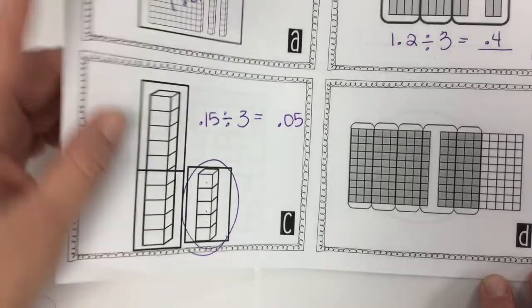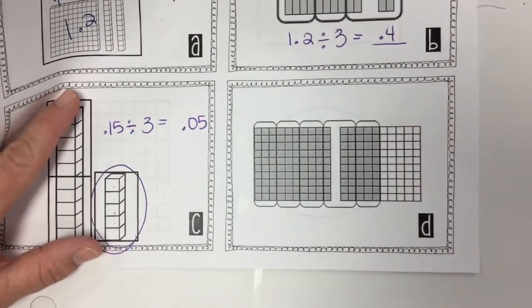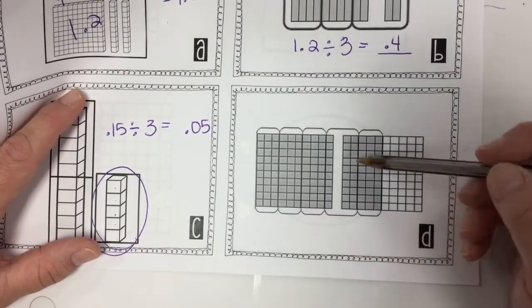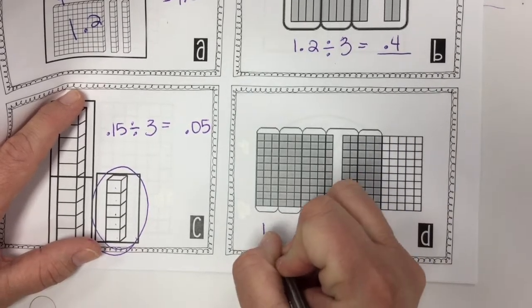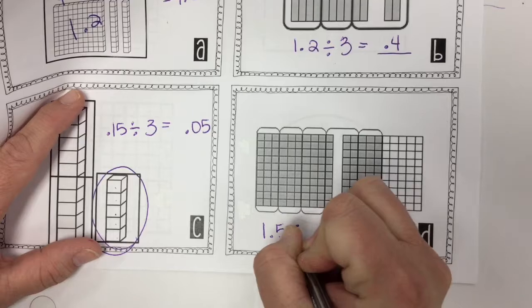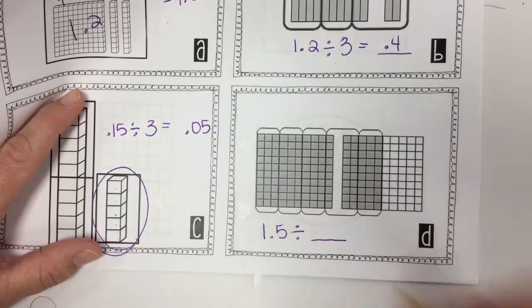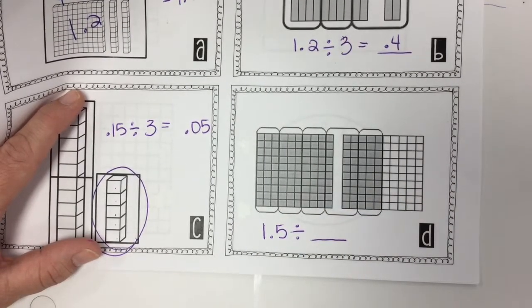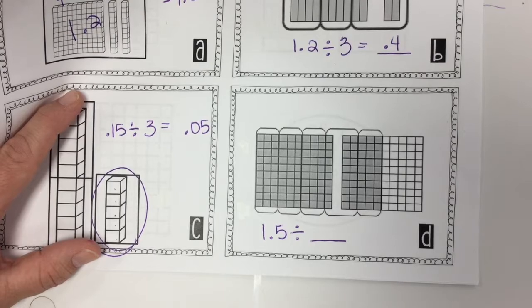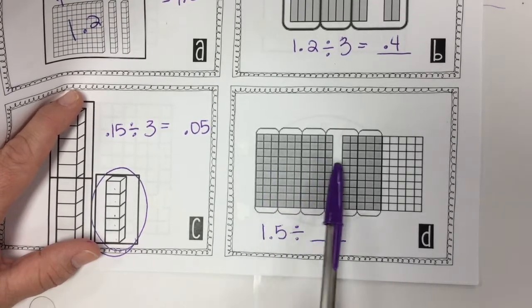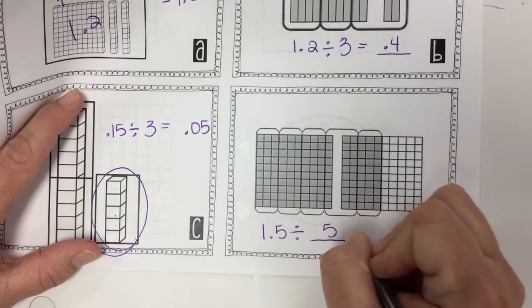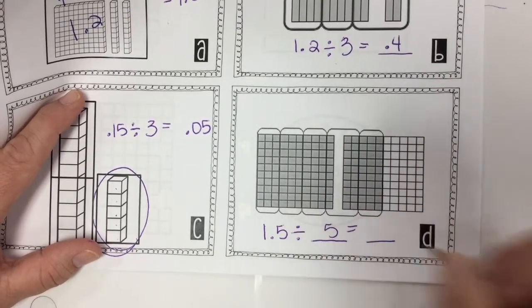Okay, let's look at D. You have 1, 2, 3, 4, 5. So you have 1 whole and 5 tenths divided by how many? Okay, 1, 2, 3, 4, 5 groups, which equals how much?